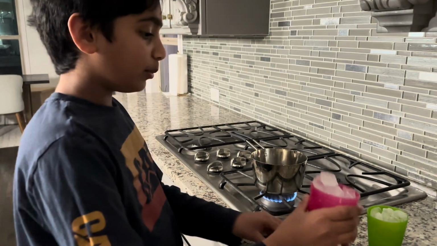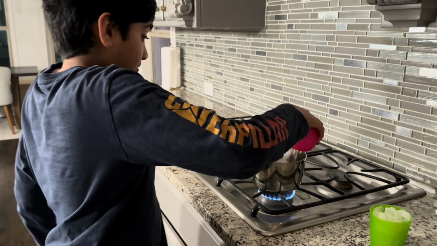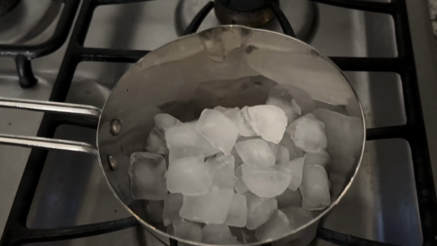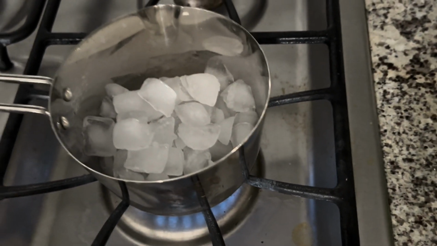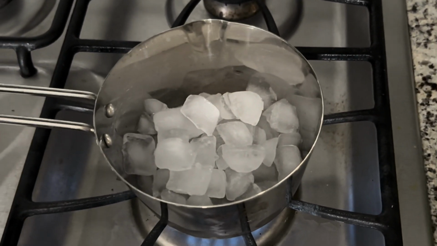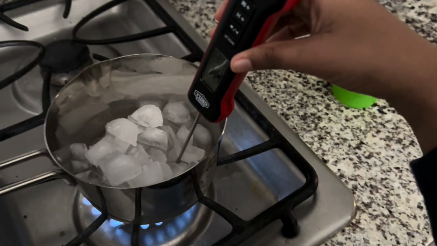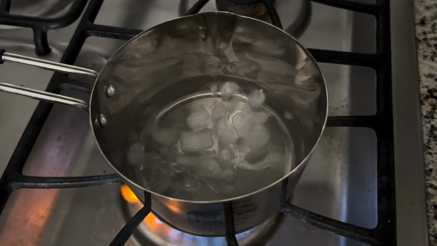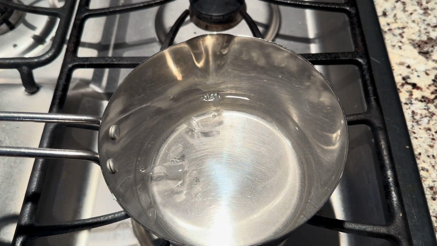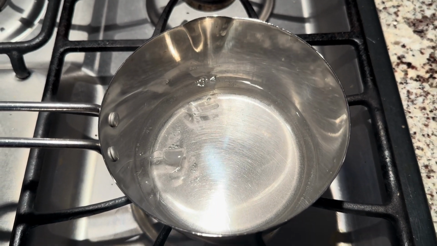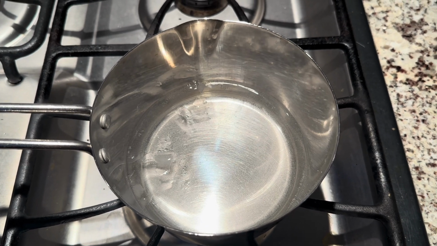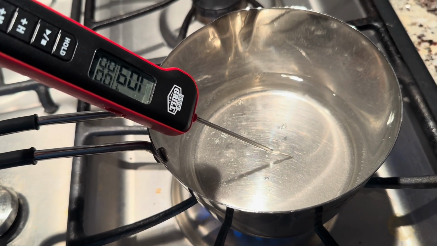Now we're going to put the ice. So first we're going to be checking the temperature right now, and then when it all melts, checking the temperature. When it heats up fully, the temperature will go pretty high. So I'm seeing the ice melting, and look at that. As the ice is melting, you can see the bubbles as it's trying to warm up. Slowly the temperature is going higher to warm.